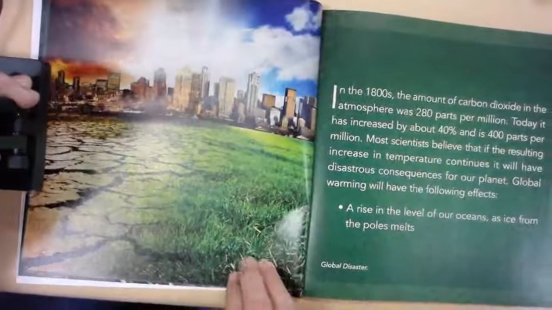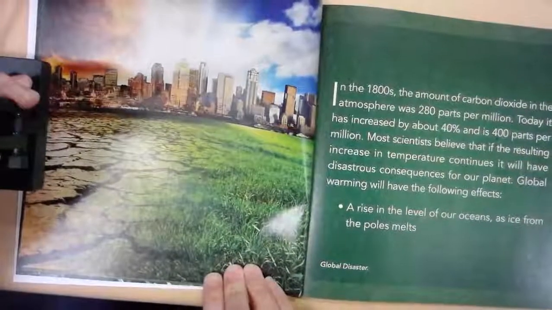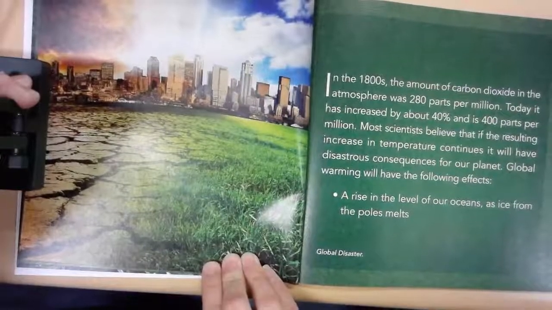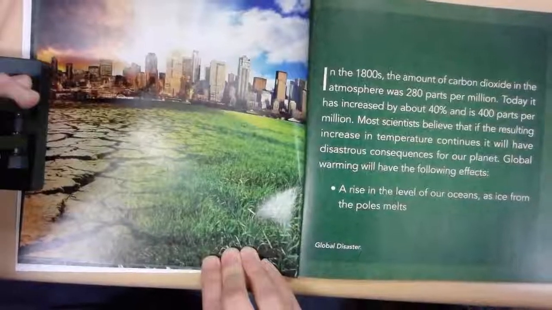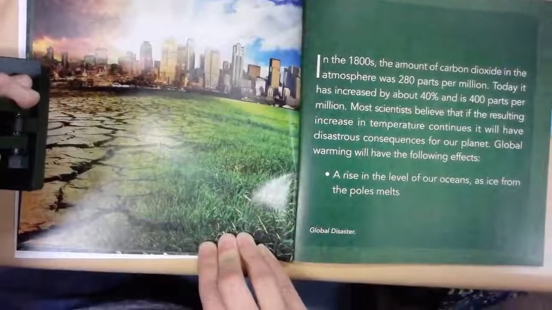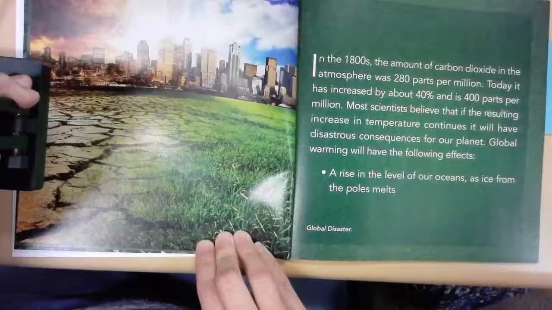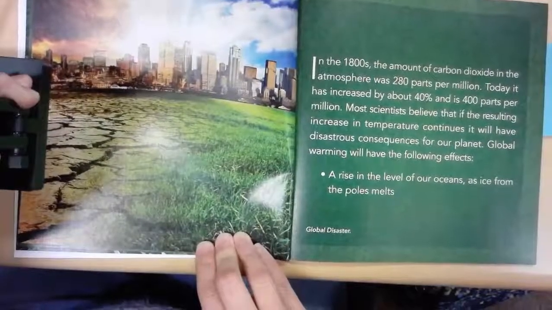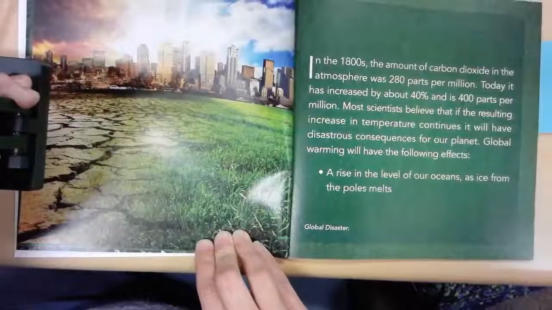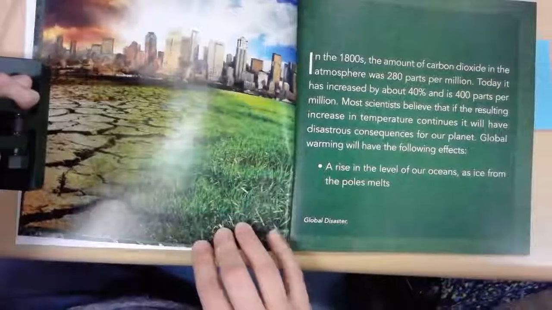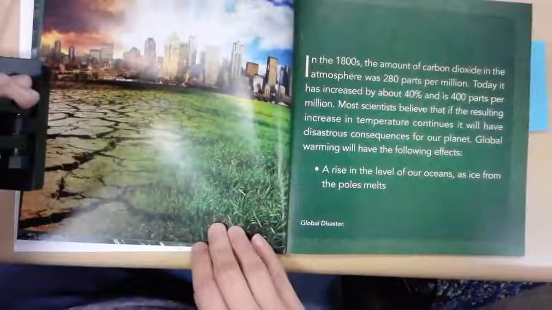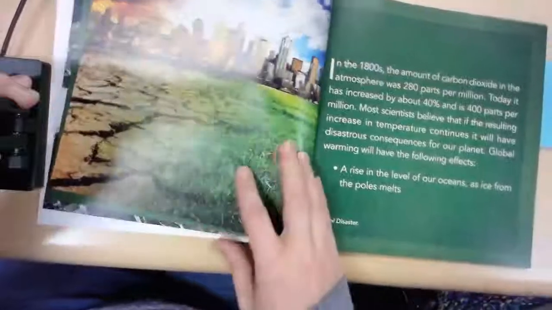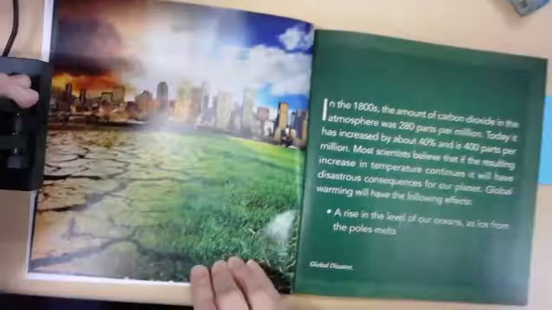In the 1800s, the amount of carbon dioxide in the atmosphere was 280 parts per million. Today, it has increased by about 40% and is 400 parts per million. Most scientists believe that if the resulting increase in temperature continues, it will have disastrous consequences for our planet. Global warming will have the following effects: a rise in the level of our oceans as ice from the poles melts. And this is just a rendering of global disaster.